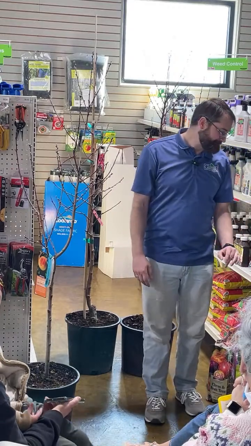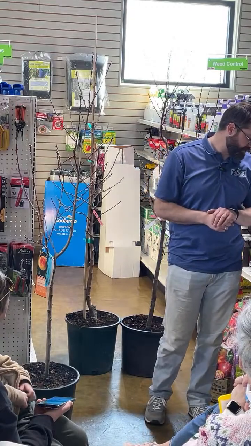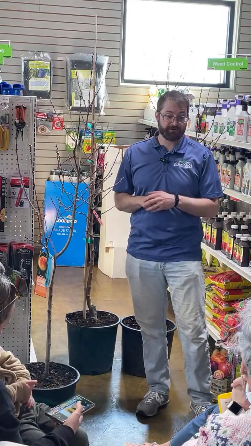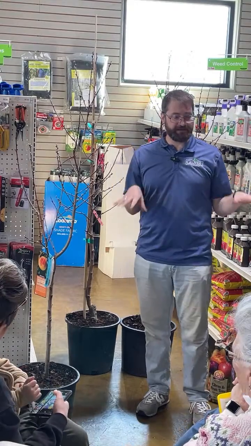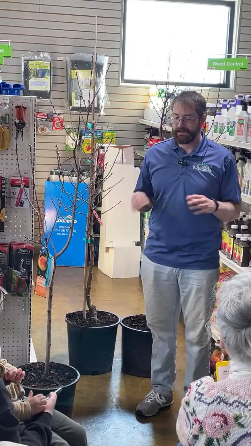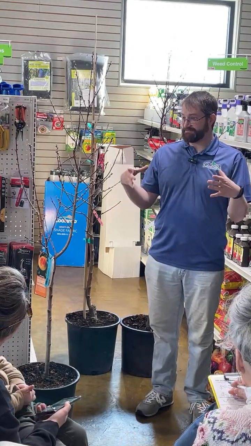Okay. I did want to go quickly over, because this time of year, a lot of people hear about bare root trees. Here at Glover Nursery, we do not sell bare root fruit trees. We only sell them planted and established in a pot.